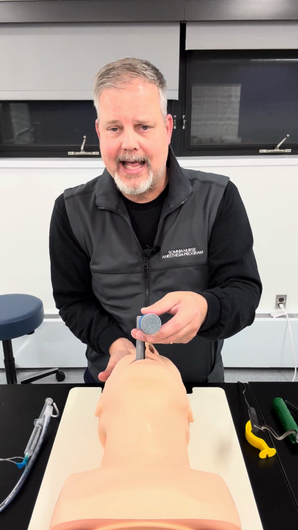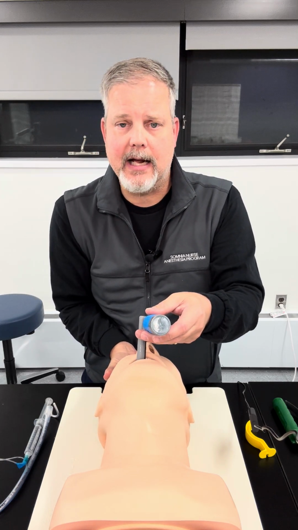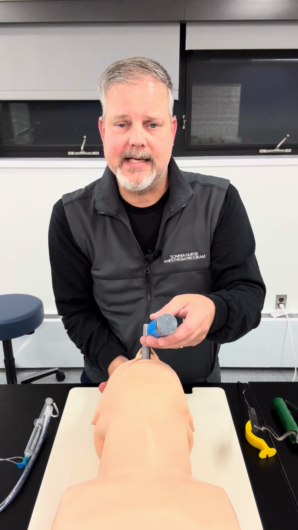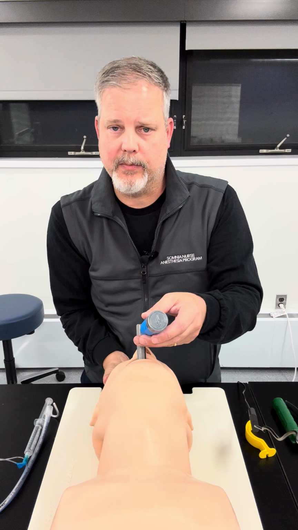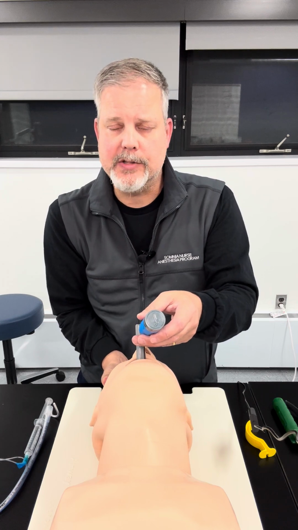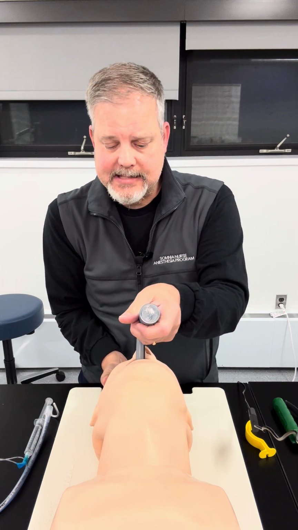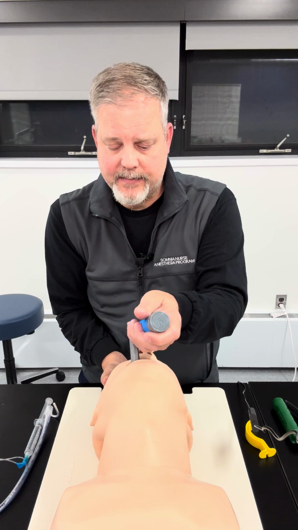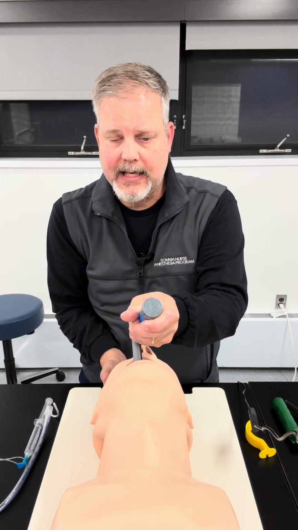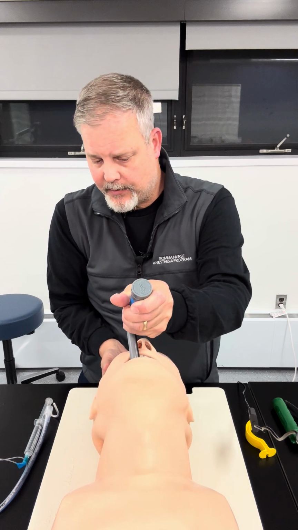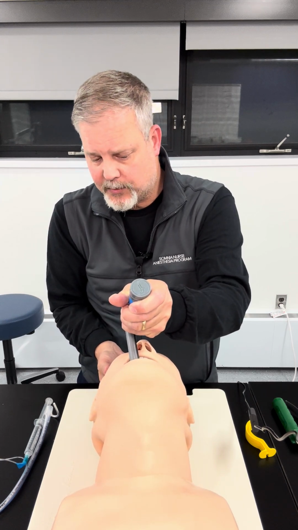And then I'm going to put my hand right here behind the occiput, and I'm going to put them in that sniffing position by taking the occiput of the head and pushing it forward a little bit. So now I've got basically their nose pointing towards me. As I slide in, I am going to get into my position and lift up and out. I am not going to rock my hand back, but I'm going to lift up and out and look to see if I see the vocal cords.